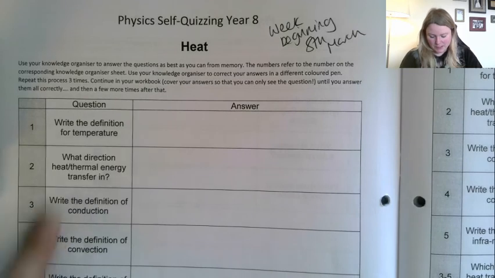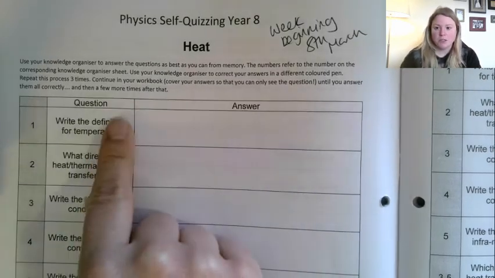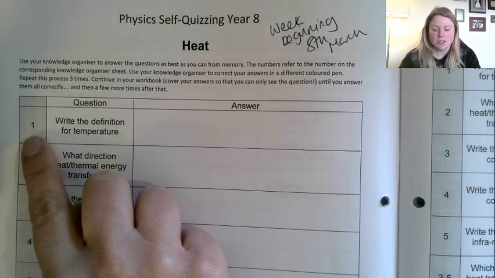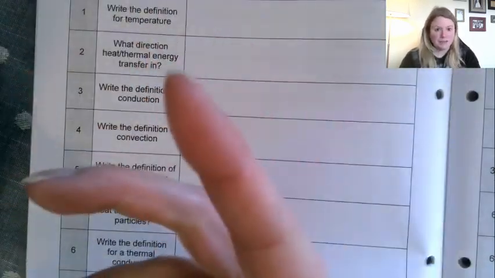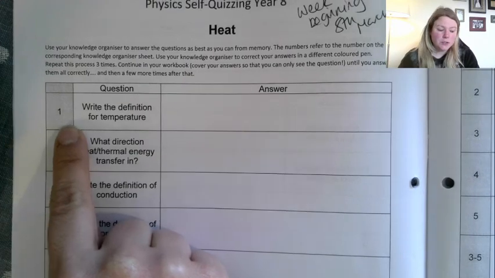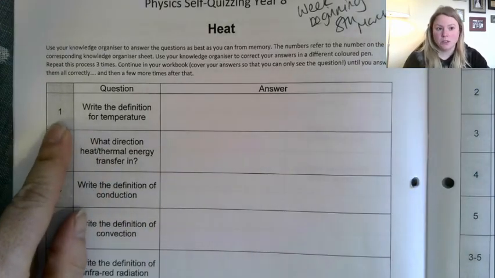So down here we have got a bunch of questions. Now remember, this number isn't just like the question number, because you'll notice they don't go in order, like it doesn't go from 1 to 10, okay? This number tells you where you get your answer in your knowledge organizer.